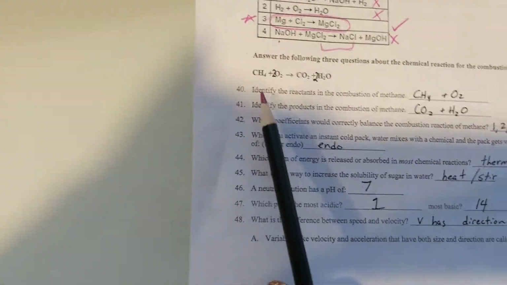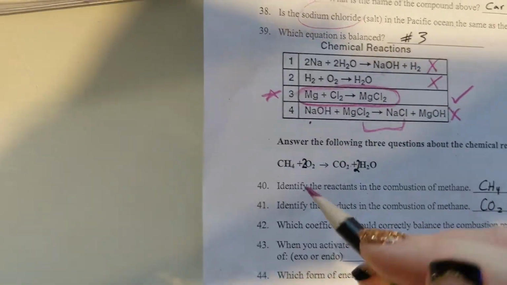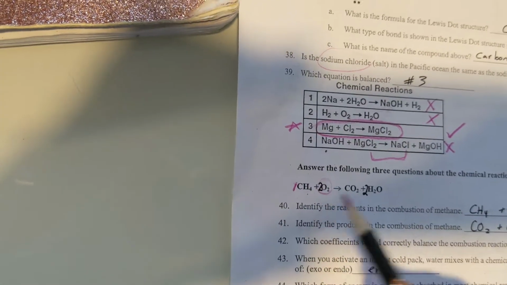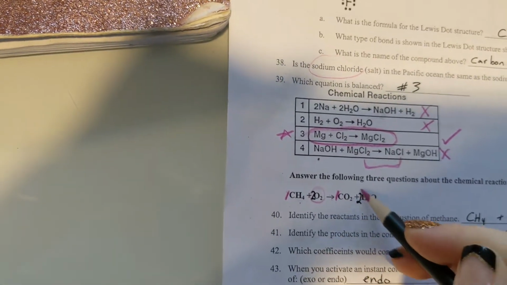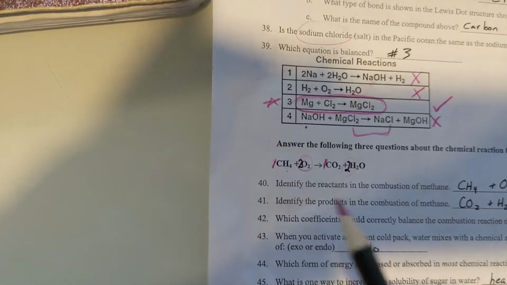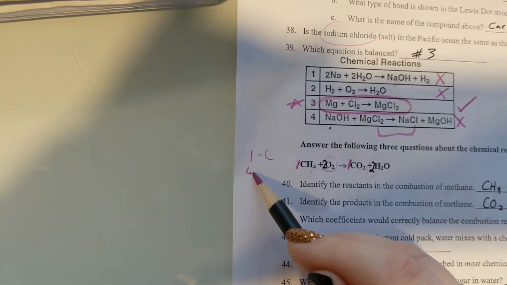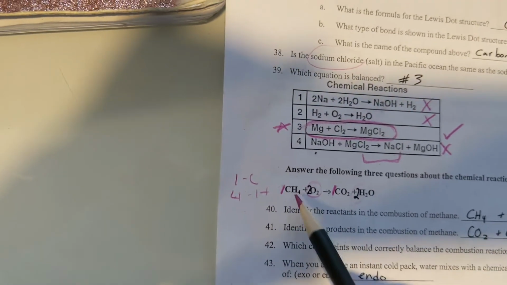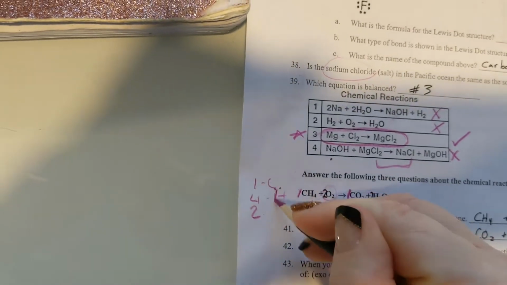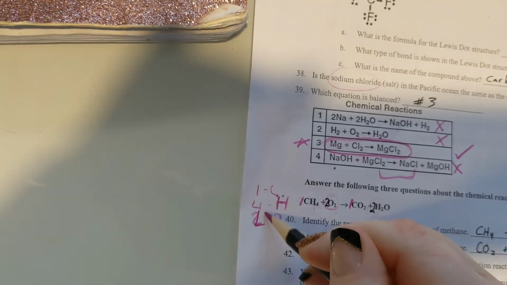Moving on to number 40, which we've balanced here for you as well. The coefficients that would balance this equation would be 1 of this molecule, 2 of this molecule, 1 of this molecule, and 2 of this molecule. So to quickly review that, that gives us 1 carbon on this side, 4 hydrogens on this side, because 1 times 4 is 4. We get 2 oxygens on this, I'm sorry, that's wrong. 2 times 2 is 4 oxygens on this side.